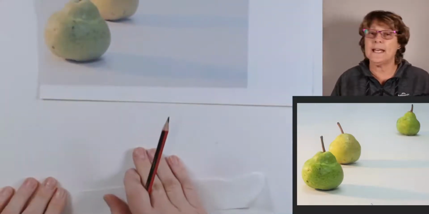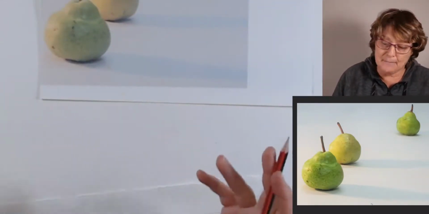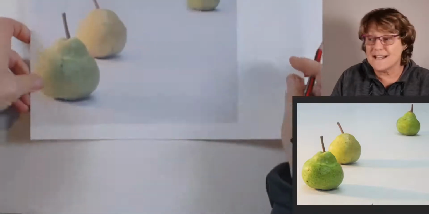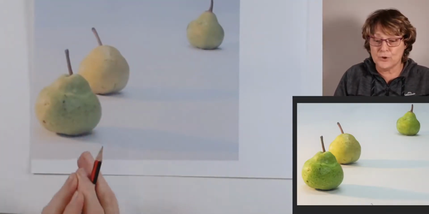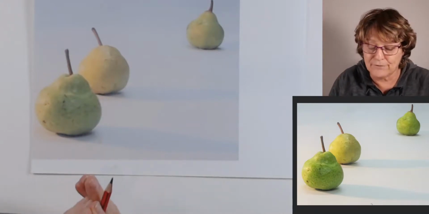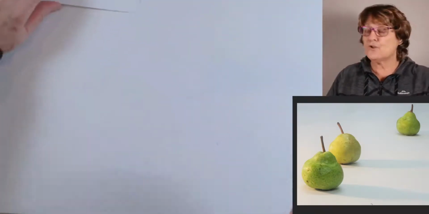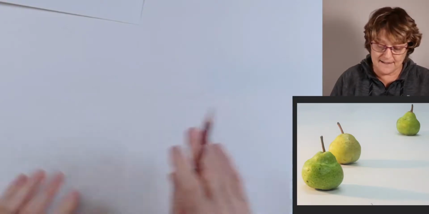And this is where people really become unstuck. Practice it yourself, because the way it's going to become clear is for you to do it yourself. I'm going to be transferring the proportion of the pairs onto my drawing.